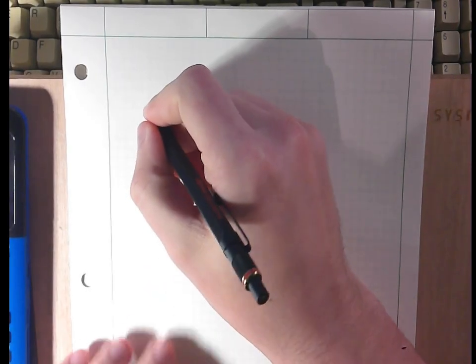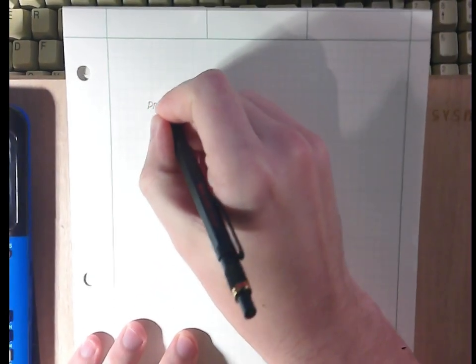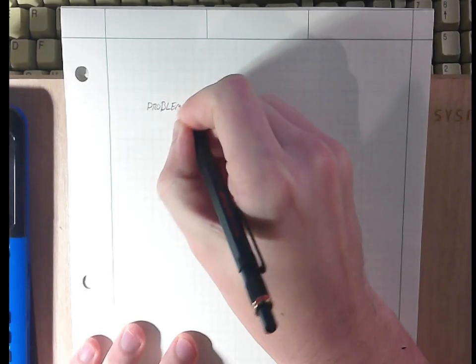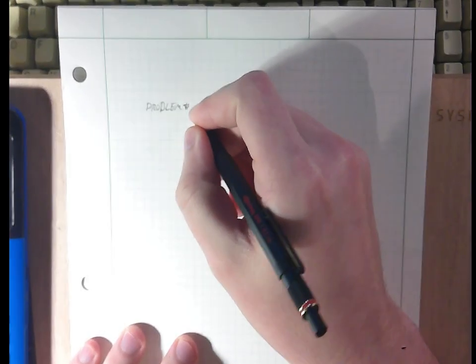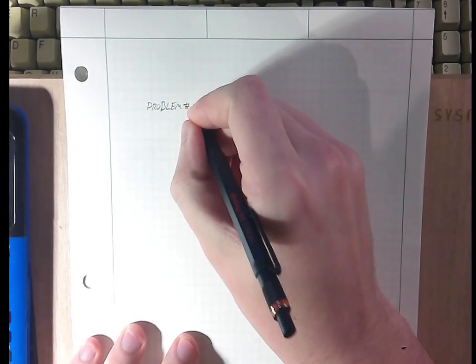Oh, this one's very interesting. This one's dealing with, I believe it's called bulk modulus or something along that nature. It's a very funny little symbol. This is problem number 21.